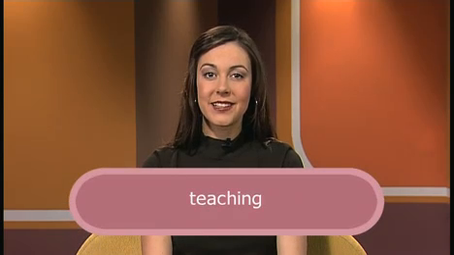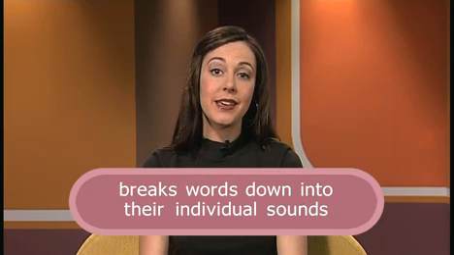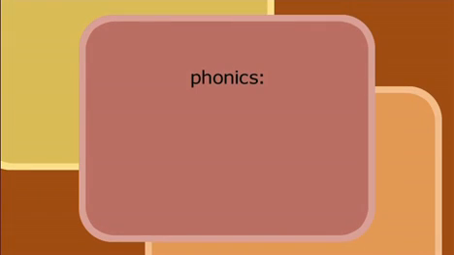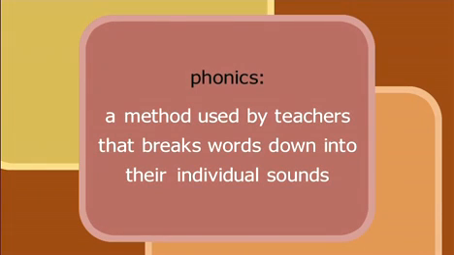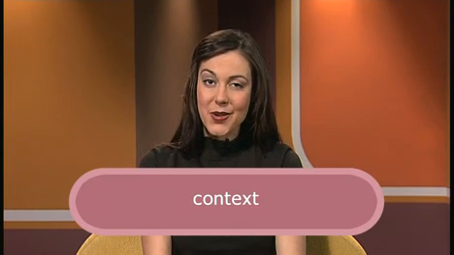The reporter uses the following words and phrases: teaching, phonics method, used by teachers, and breaks words down into their individual sounds. So we can guess that phonics is a method used by teachers that breaks words down into their individual sounds. So using the context, the words surrounding the word phonics, we have some understanding of it.